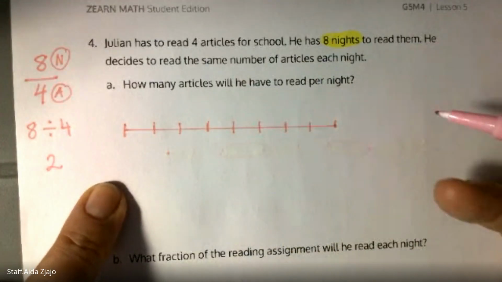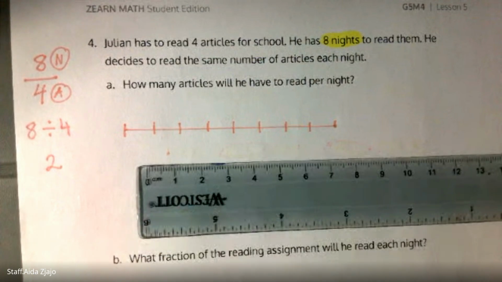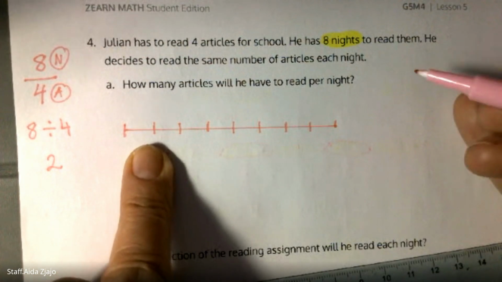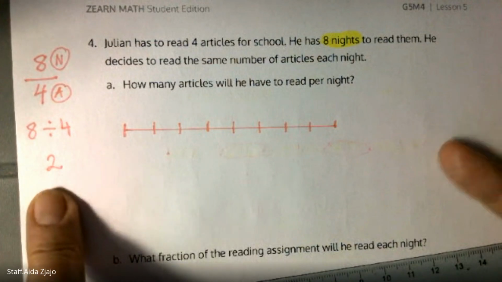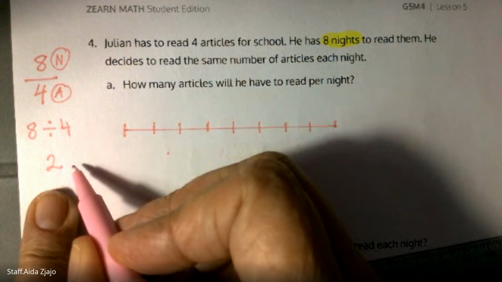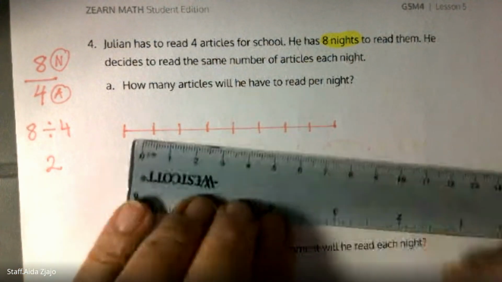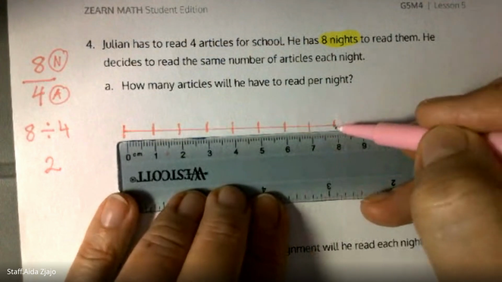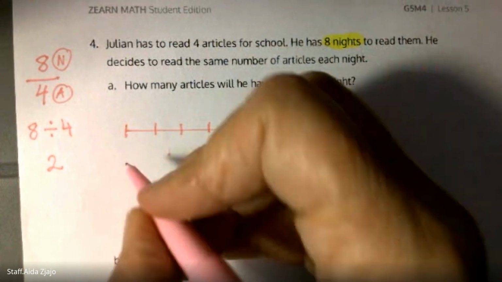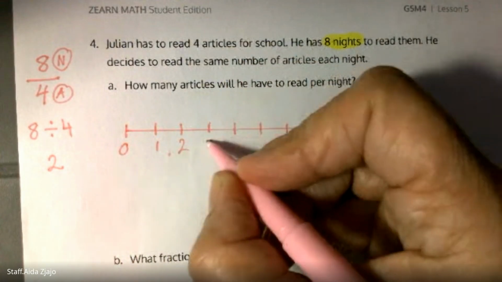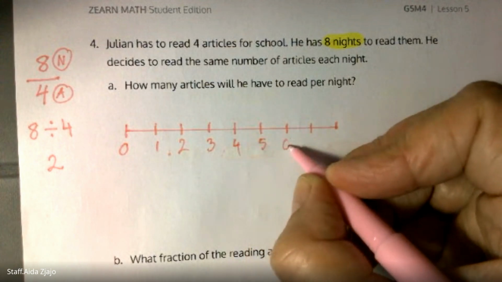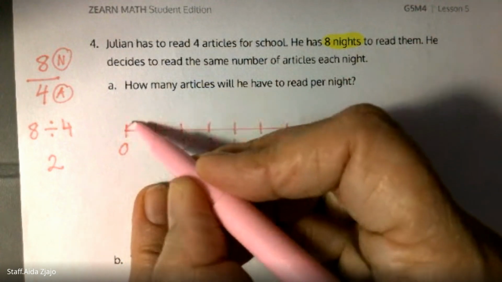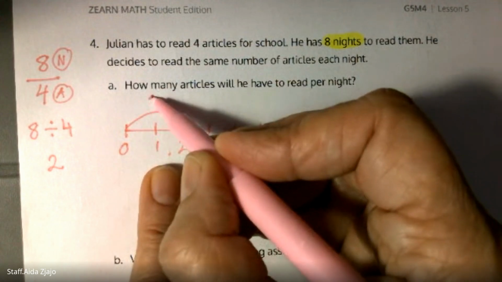8 fourths. We can think about this if you wanted to make it smaller. We can say 8 fourths, 8 divided by 4 equals 2. So what that means is that if you have 8 nights, you will need 2 nights for one article: 1, 2, 3, 4, 5, 6, 7, 8.